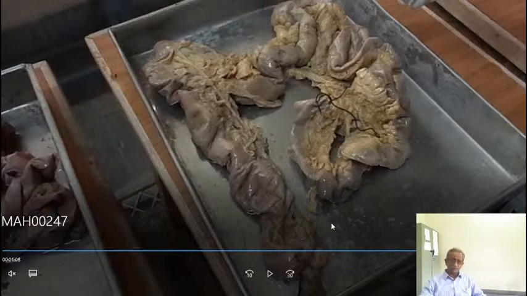It is a storage part wherein the completely digested and partly absorbed food comes and gets stored in the cecum. From cecum, next is the ascending colon, which is about 15 centimeters length and 5 centimeters width.